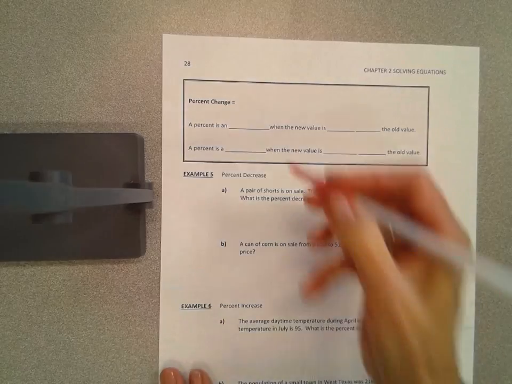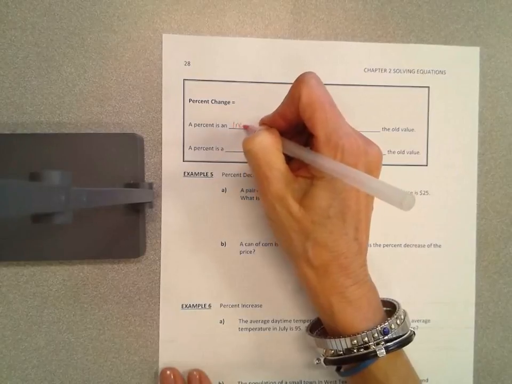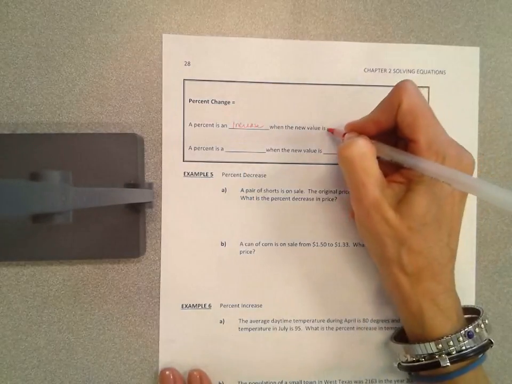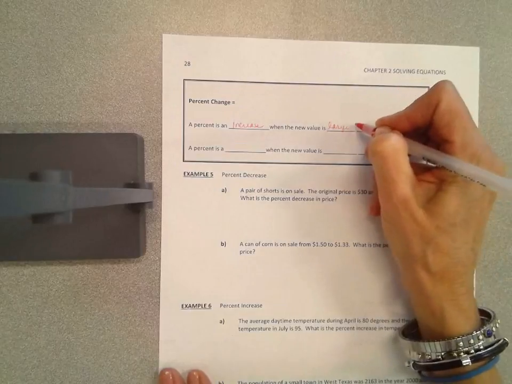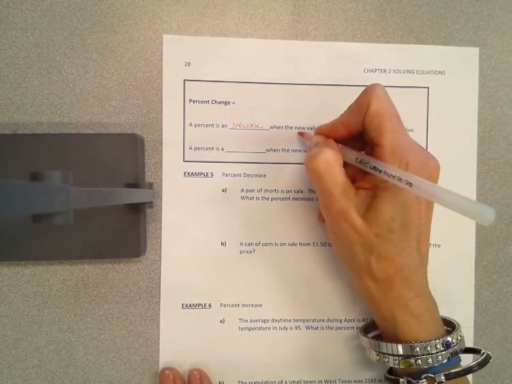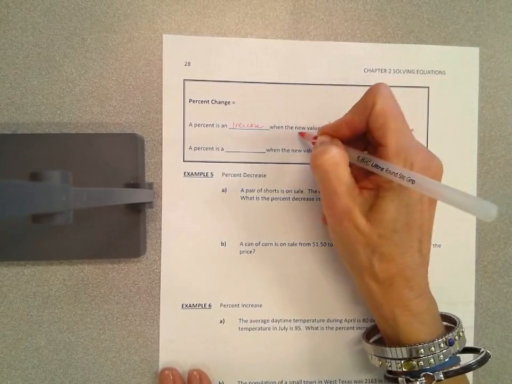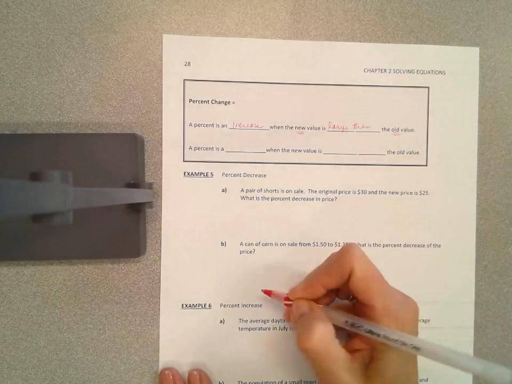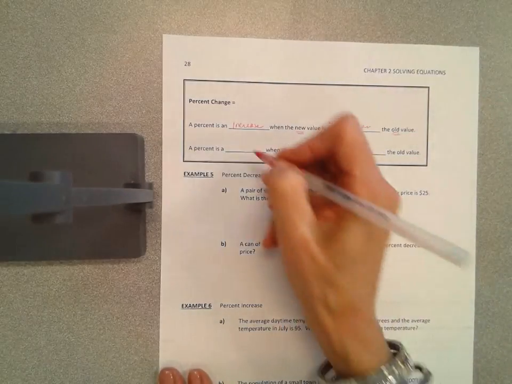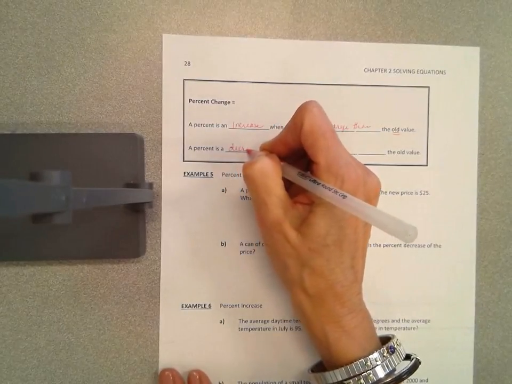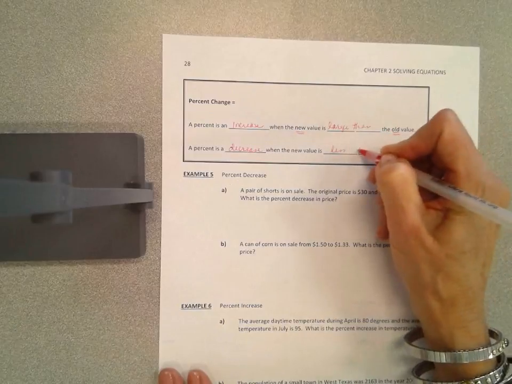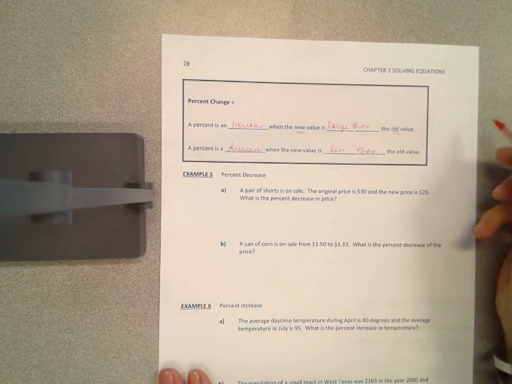So a percent increase, this is sort of obvious, is when the new value is larger than the old value. So when you have gone up a percent, your new value is larger than the old value. And then obviously the other scenario would be a percent decrease, which is when the new value is less than the original value or the old value.